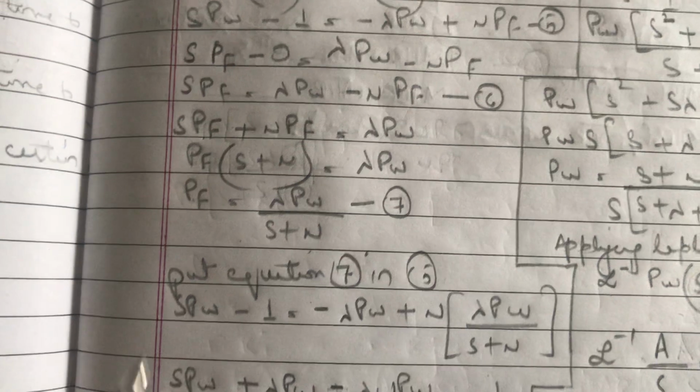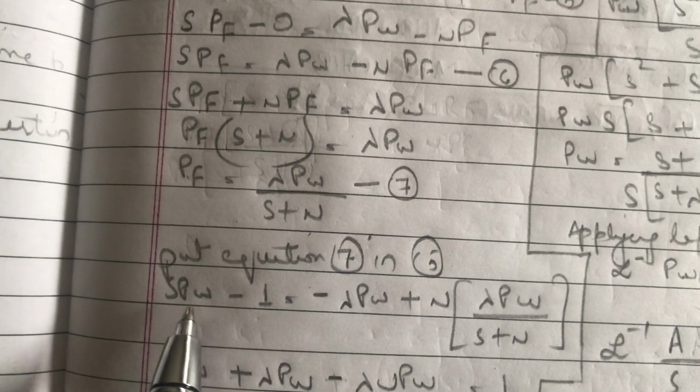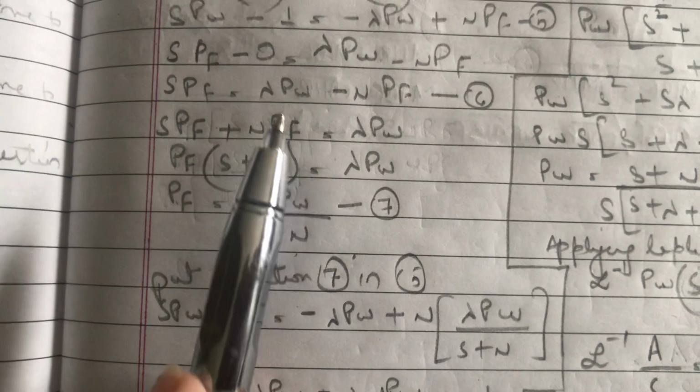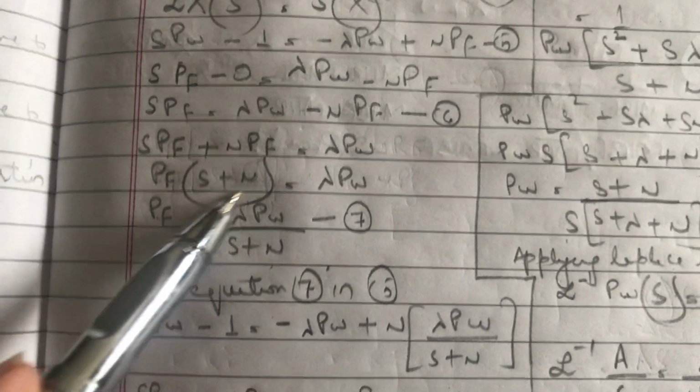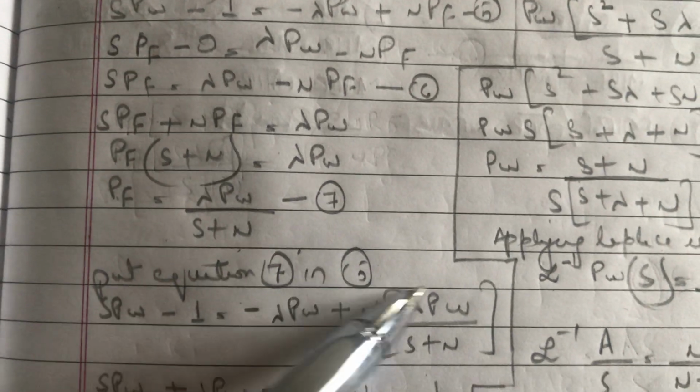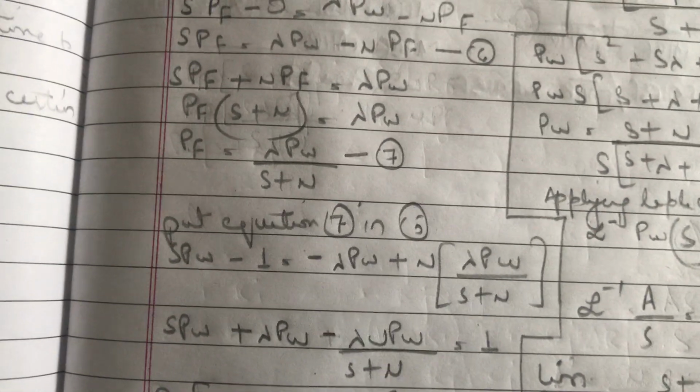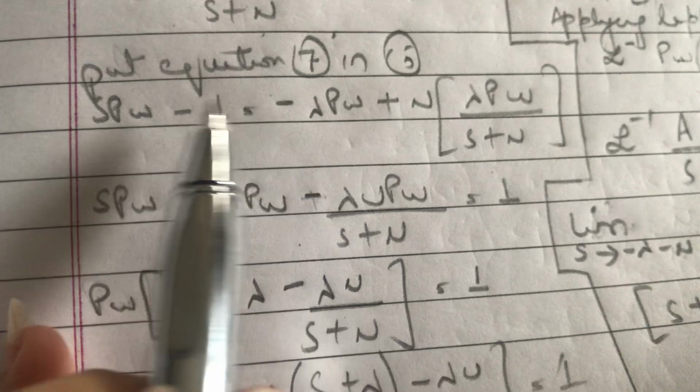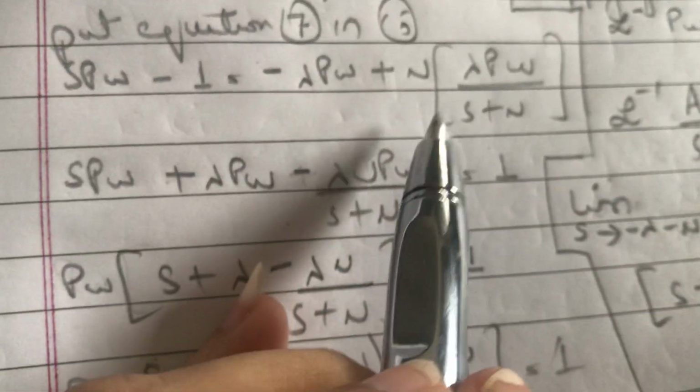Now what we are going to do: we have s pw minus 1 the same, lambda w mu and pf in replacement of pf, the value for pw. This is simple multiplication and division, simple mathematics, nothing so irritating or difficult.